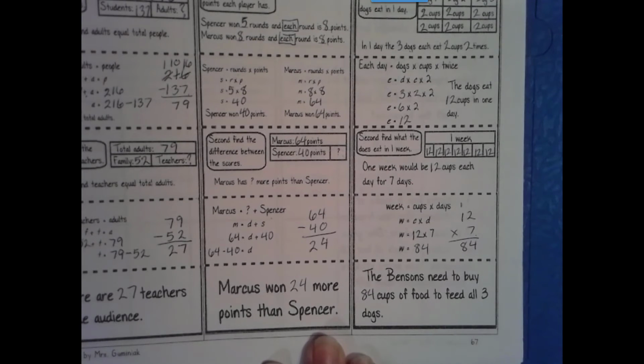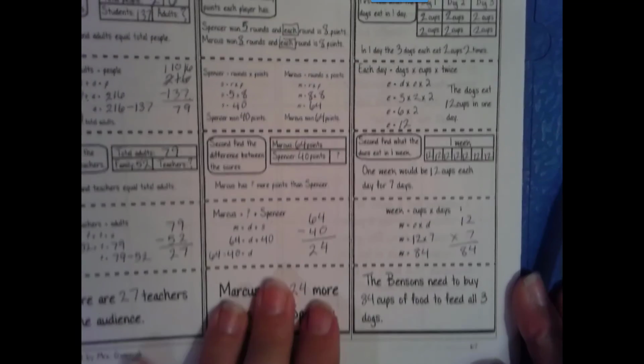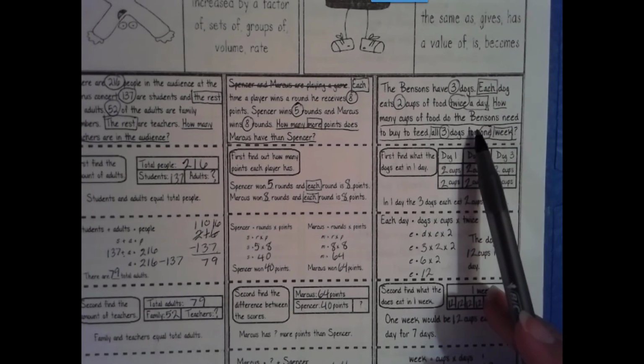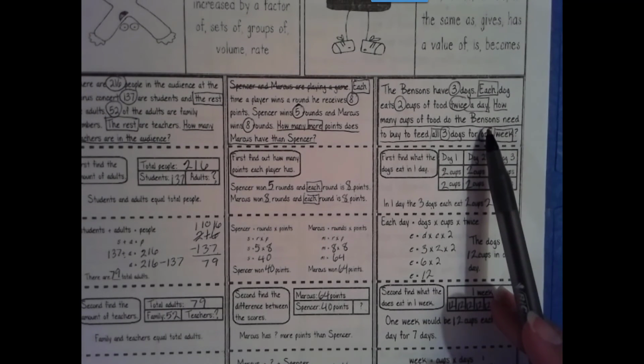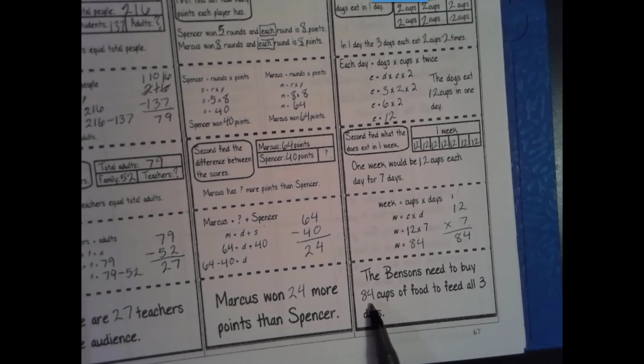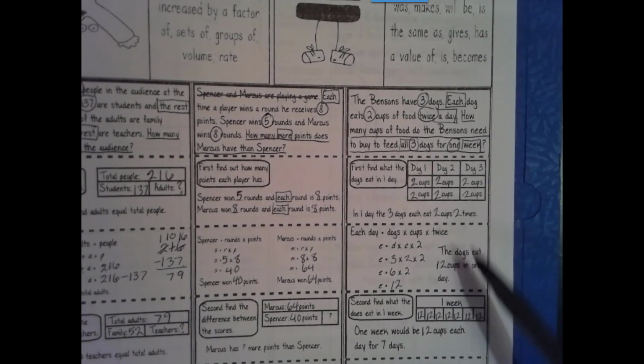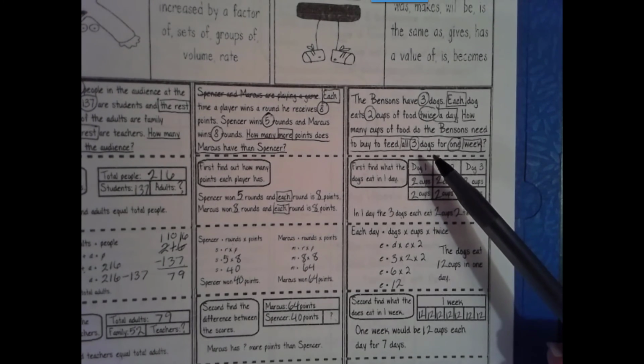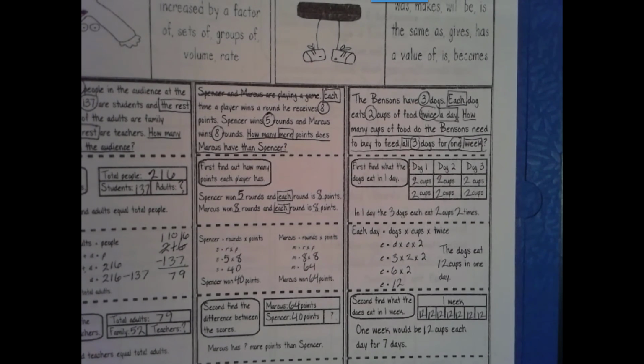So the key to these questions is to figure out what is being asked and what different elements we need to find our final solution. Ask that final question. Because this question was asking, how many cups of food do the Bensons need to buy to feed all 3 dogs for 1 week? The Bensons need to buy 84 cups of food to feed all 3 dogs for that 1 week, not just 1 day. So we need to make sure we understand what question's being asked and all the elements we need to get to that answer.